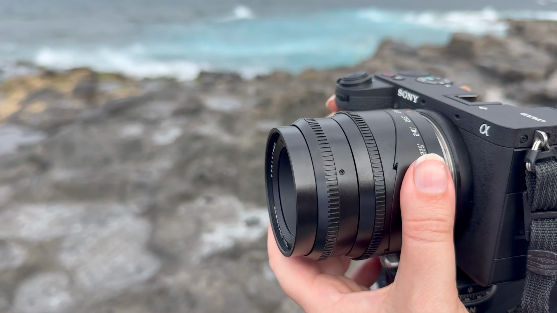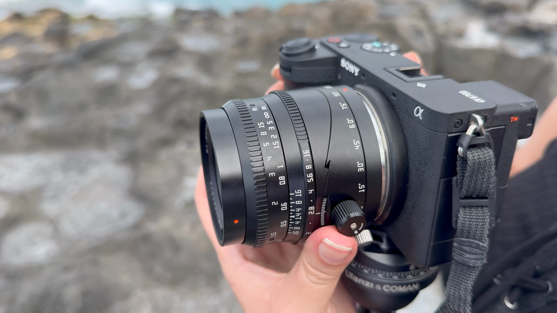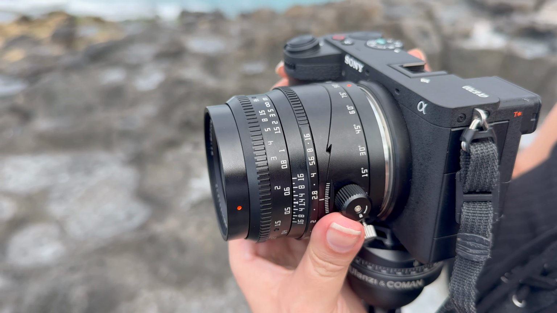Then you will find another lock here, okay? This is to turn the lens, because maybe you don't want to have vertical tilt or horizontal tilt, but you want to have diagonal. So in this way, we'll move this way, and that's it. This diagonal. So I can really fine tune as I want.